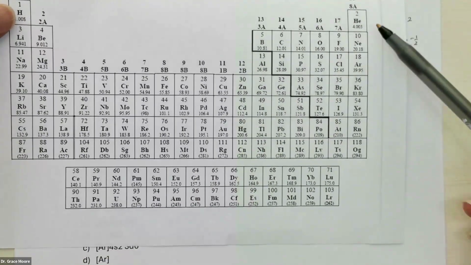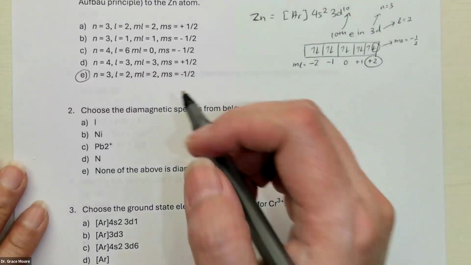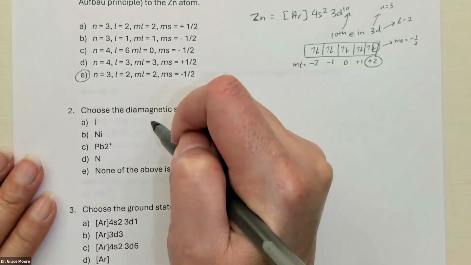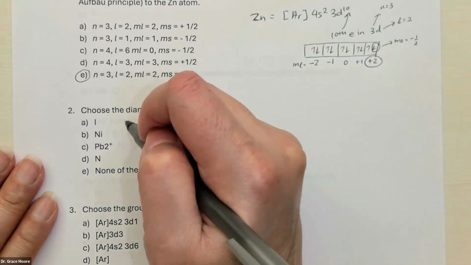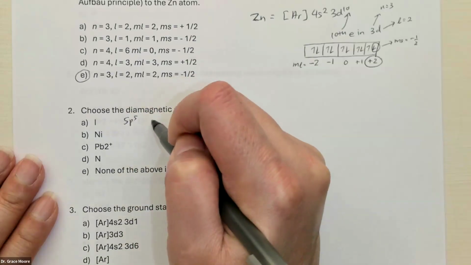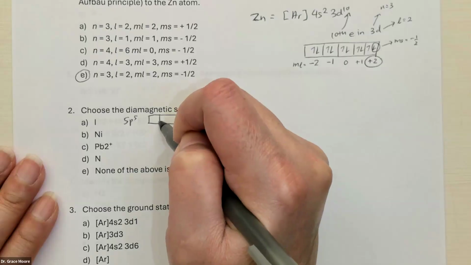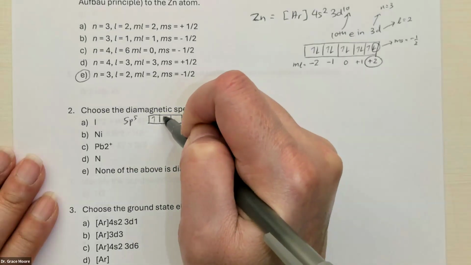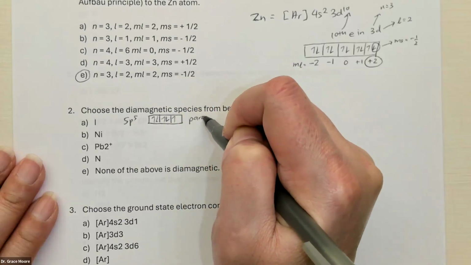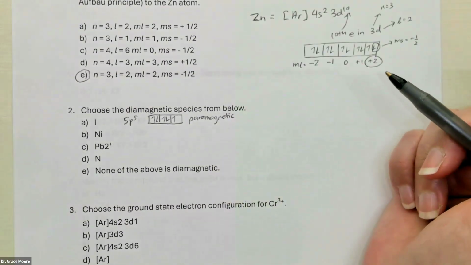I is in period 1, 2, 3, 4, 5, so you'll have 5p5 as the last one. Everything before that is filled, and then you hit 5p5. When you draw level 5p, it's not fully filled at 6 because it only has 5. So this one is paramagnetic. Iodine is paramagnetic.